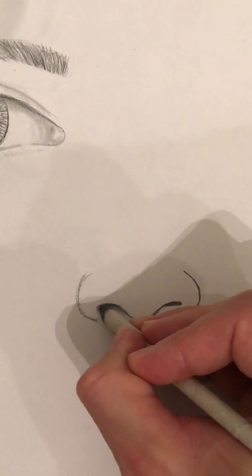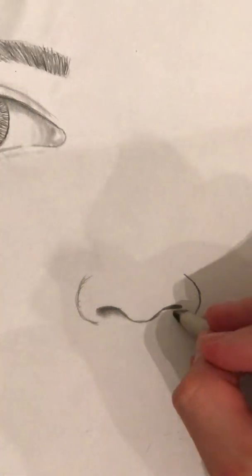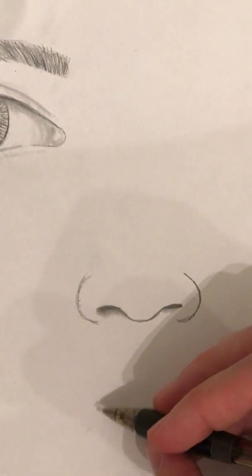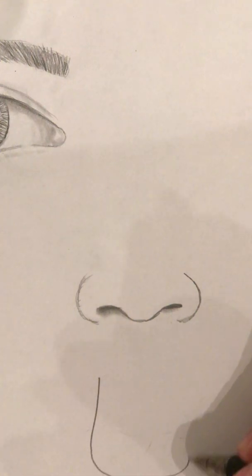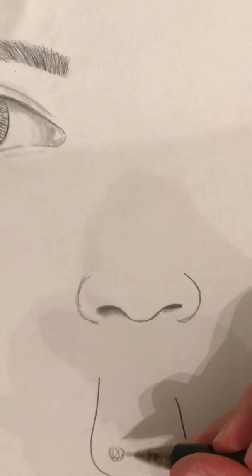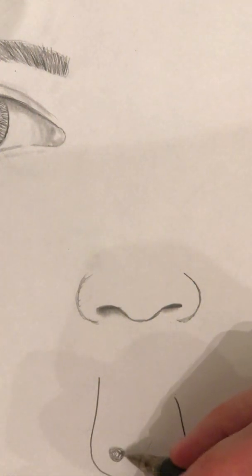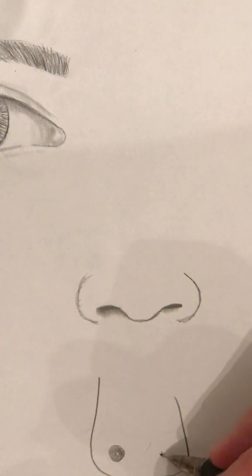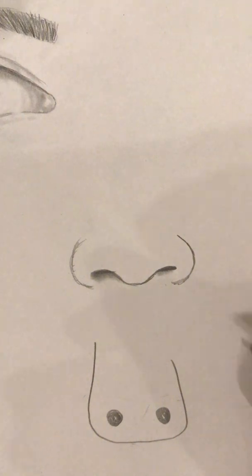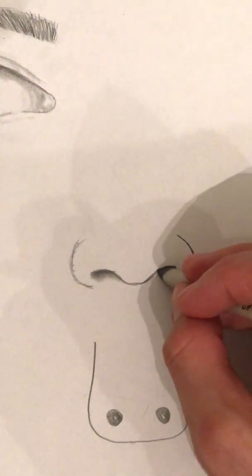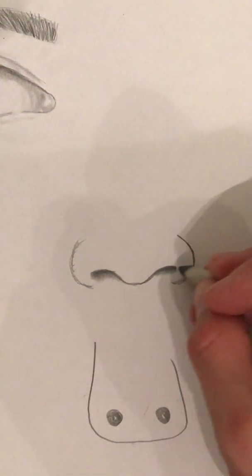I'm using a little bit more of the pointy part of the blending stick in here to fade that down, so you're not drawing a nose with dark outlines and then a big old nostril here and a big old nostril right there. That's not what we want to do. We're just making it subtle and soft and slight.